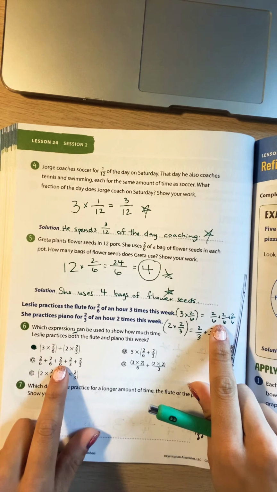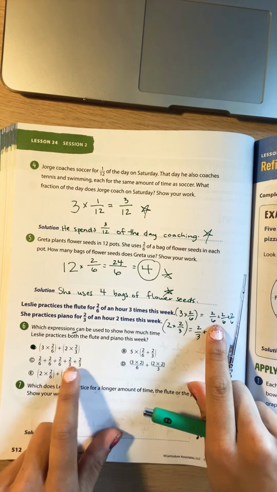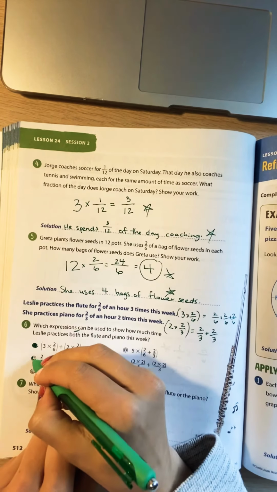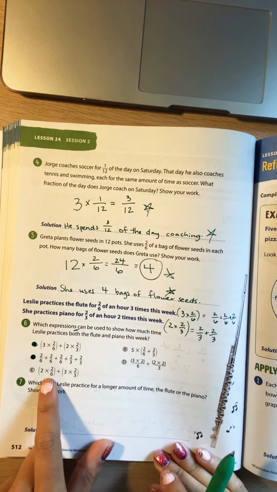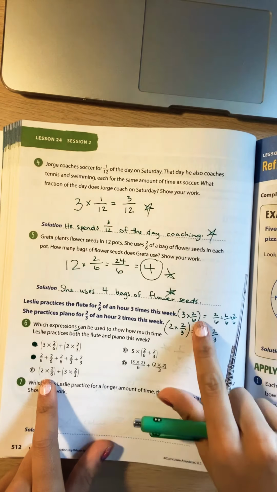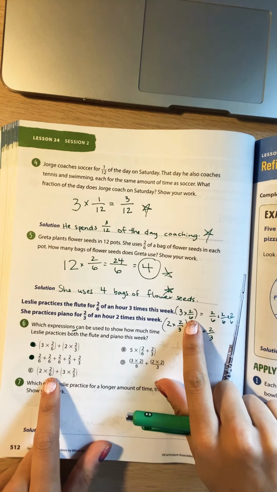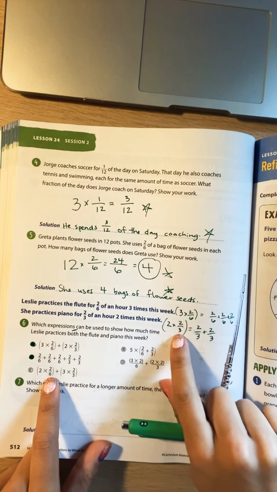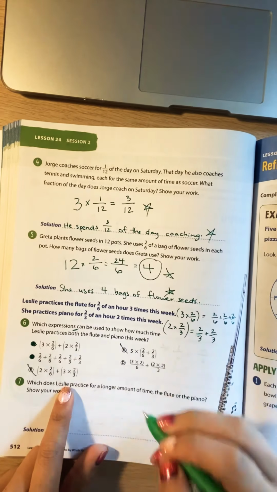Here's all the repeated addition though. All the 2/6 each day that she does 2/6 of an hour for the flute, and the 2 days that she does 2/3 of an hour for piano. So that one works. For E, they switched it. See, it's supposed to be 3 times 2/6. They did 2 times 2/6. And then it's supposed to be 2 times 2/3. They did 3 times 2/3. So that doesn't work either.